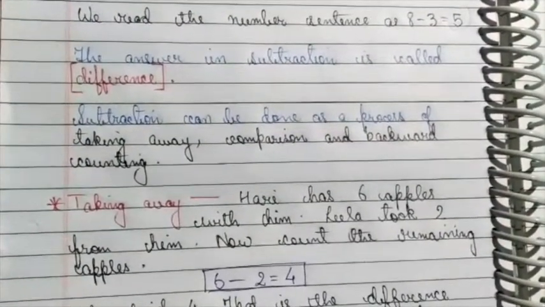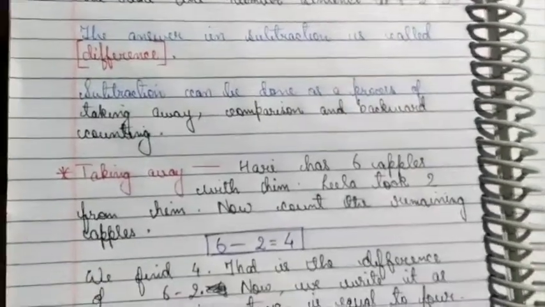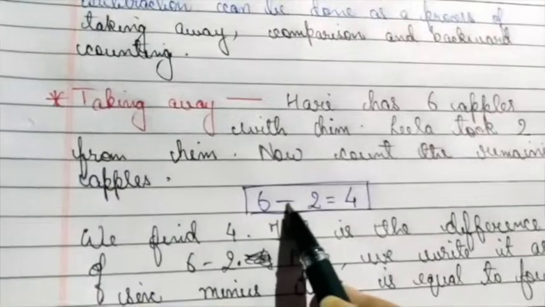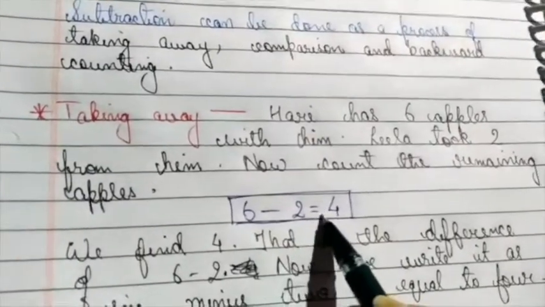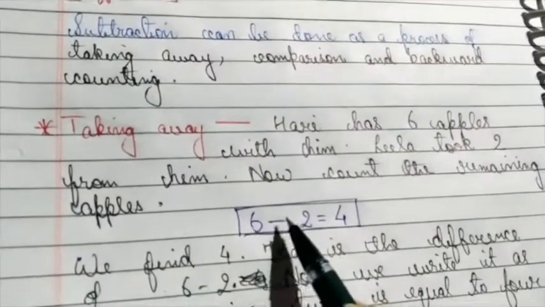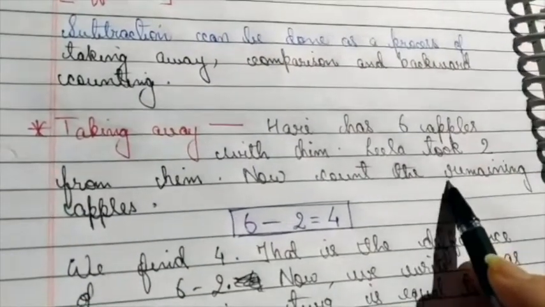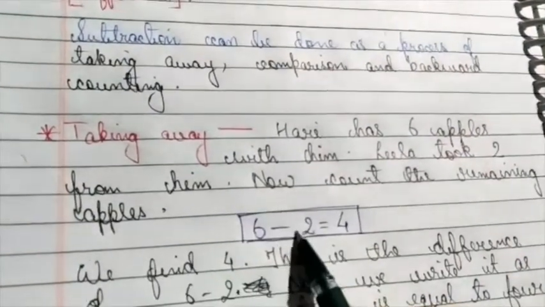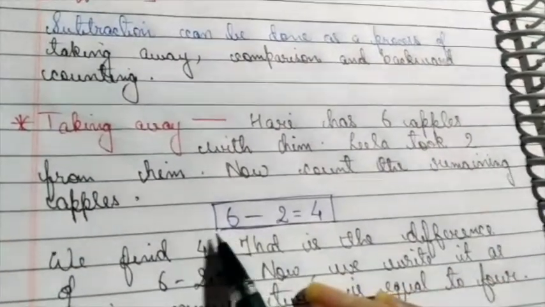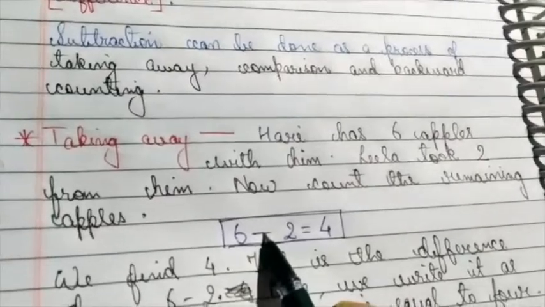Now we have to count the remaining apples. So what will we do, students? We will write 6 minus 2 is equal to 4. Whenever the question asks for the remaining, we will do minus, subtraction.